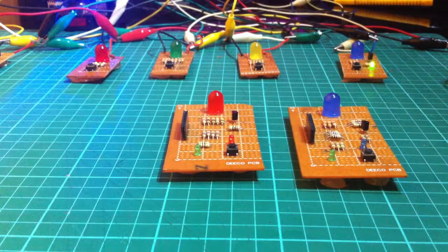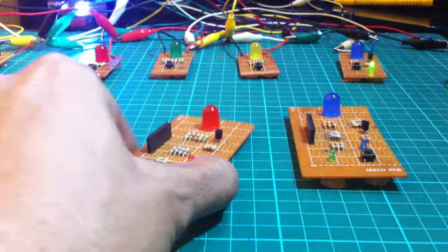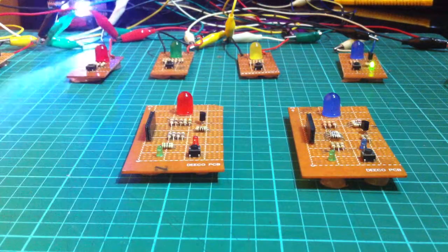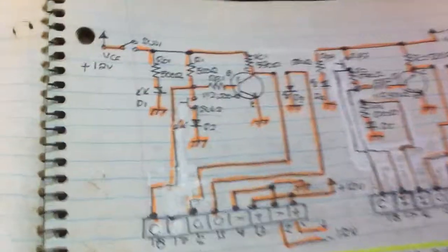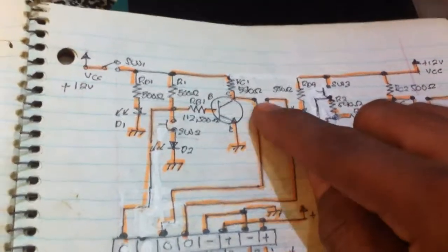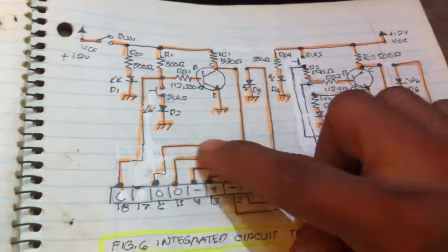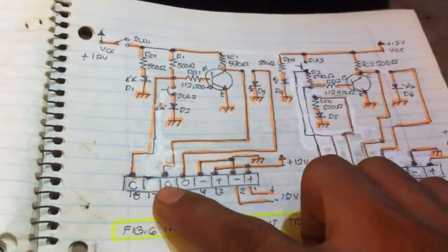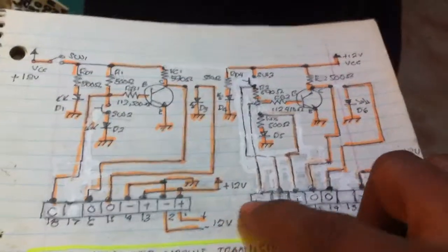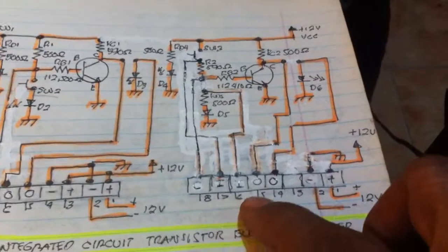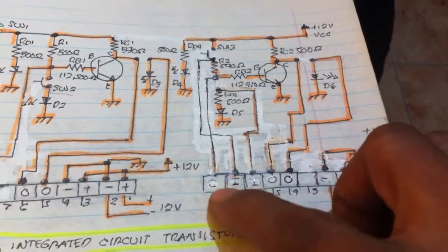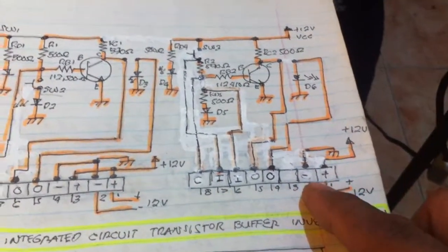Let us connect. We can connect the buffer to the inverter by using the header. The output of the buffer is going to connect into the header to the input of the inverter with the use of this header.